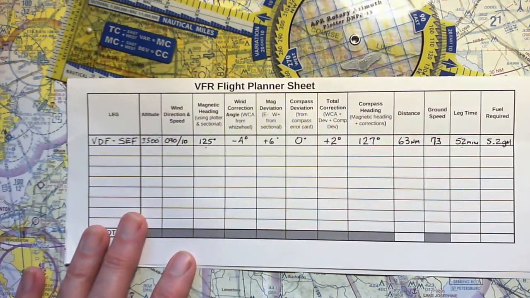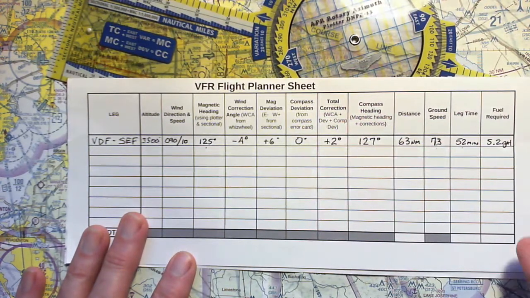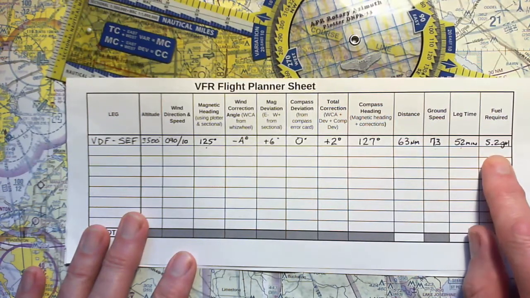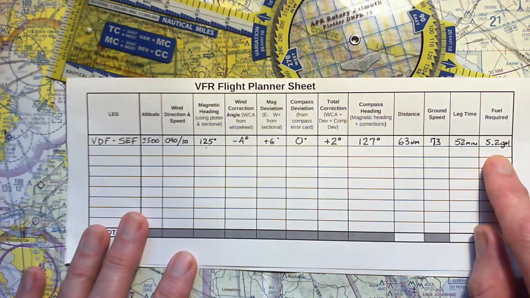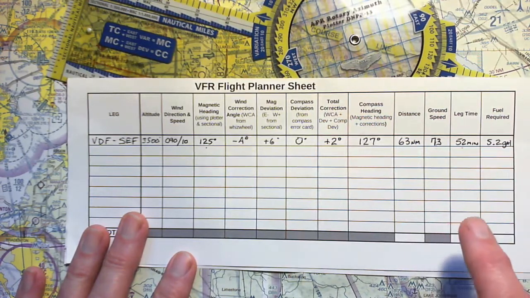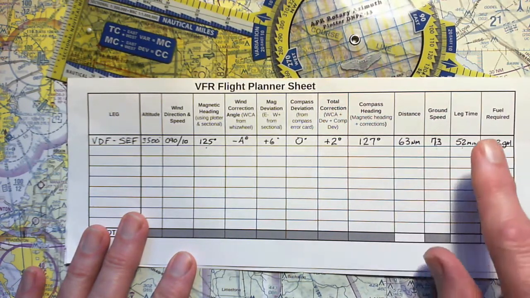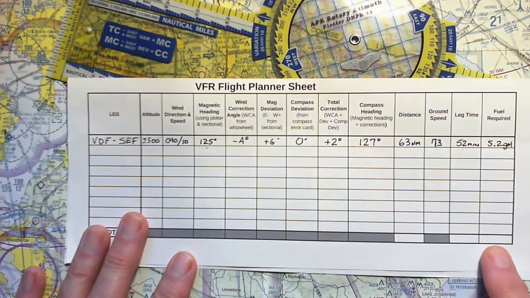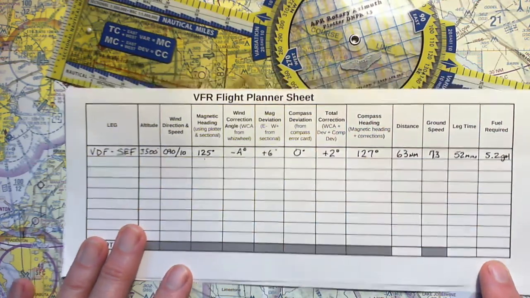So again, I'm going to use my whiz wheel to figure that out. And my leg time, because I have a tailwind, will be a little bit less, as will my fuel required. So when it's all said and done, I'll know exactly how far I have to go, what my total time is, and what my total fuel is. And there is VFR flight planning in a nutshell.